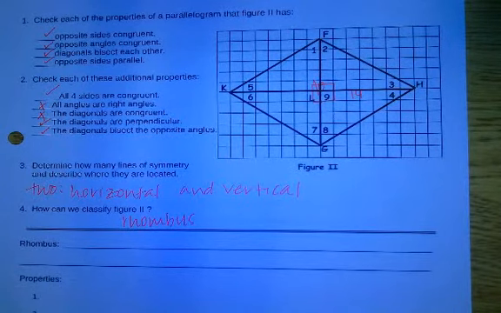What is the difference between a rhombus and a rectangle? Not all angles are right angles, and what else? Diagonals aren't congruent, and what else? The diagonals bisect opposite angles. What were you saying, Julie? All sides are congruent for rhombi, but not all sides are congruent for a rectangle. So those are the main differences between rectangle and rhombi.